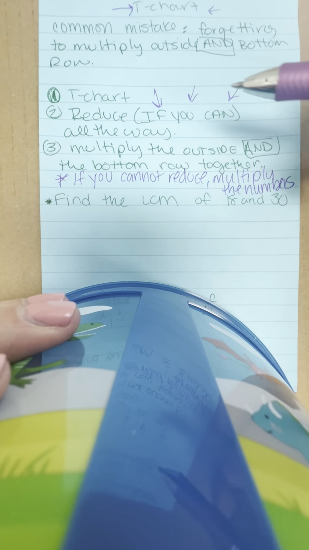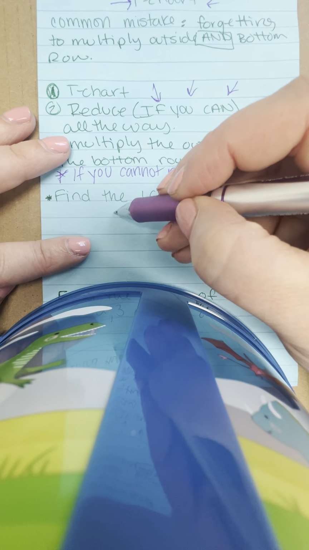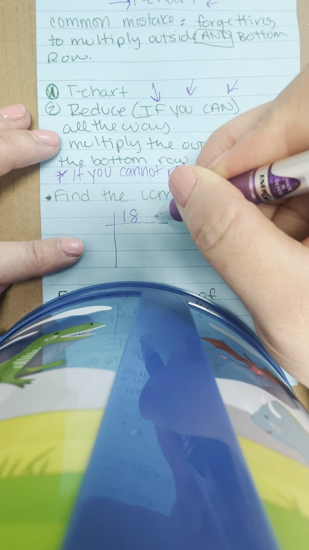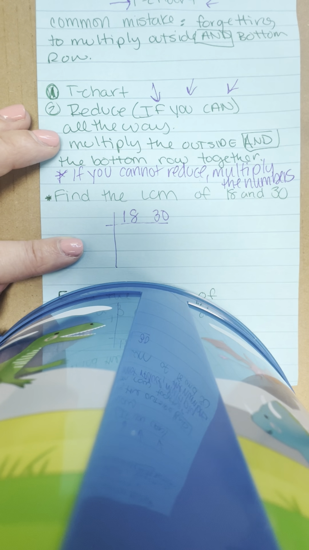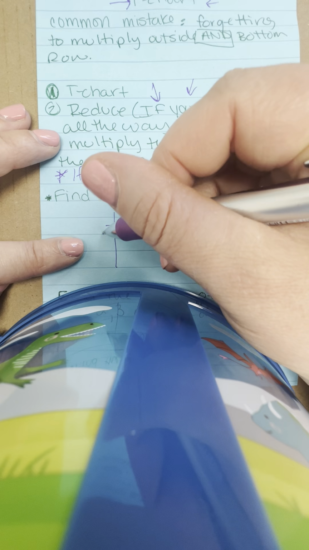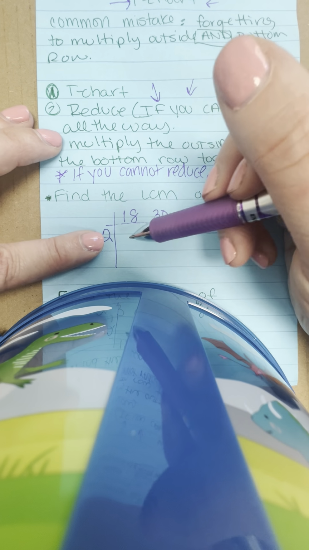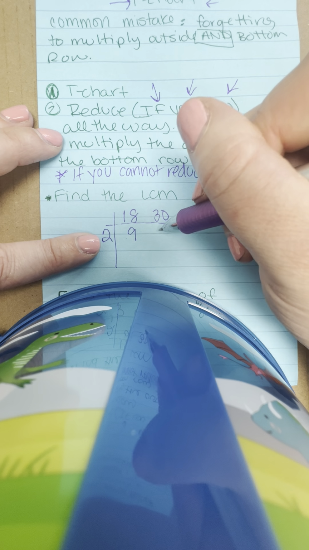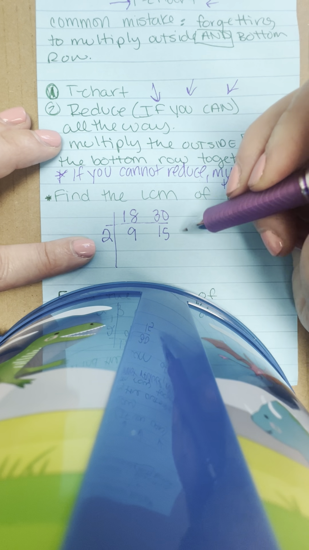So here we go. Find the LCM of 18 and 30. So step 1, t-chart. Step 2, reduce if you can. And I can. I can reduce 18 and 30 by 2. Okay? 2 times what is 18? 9. And 2 times what is 30? 15. Okay, am I done?